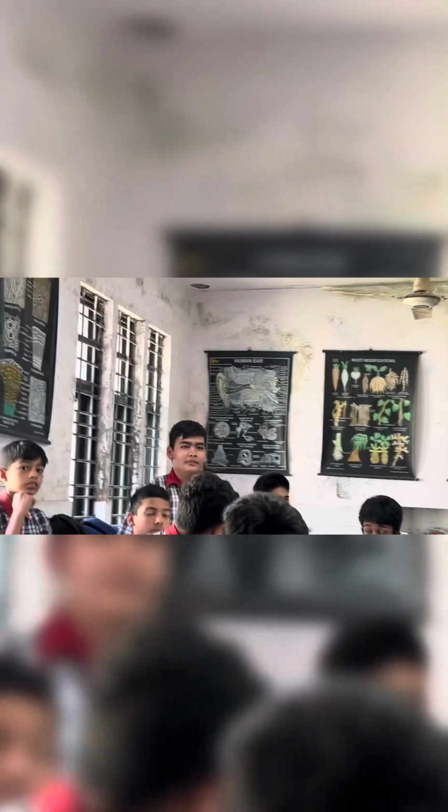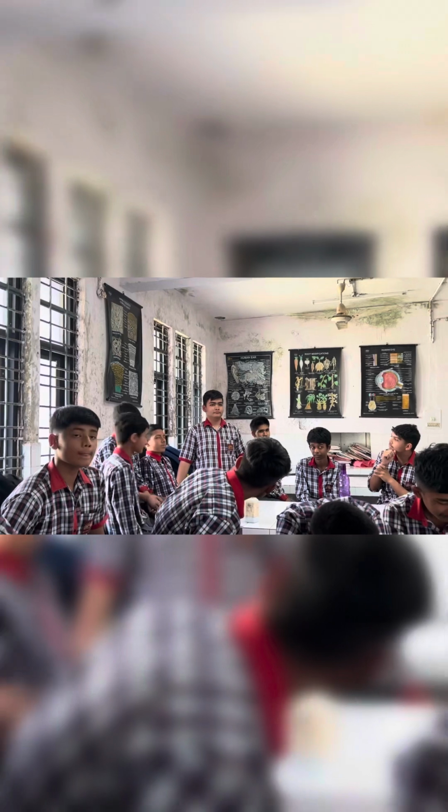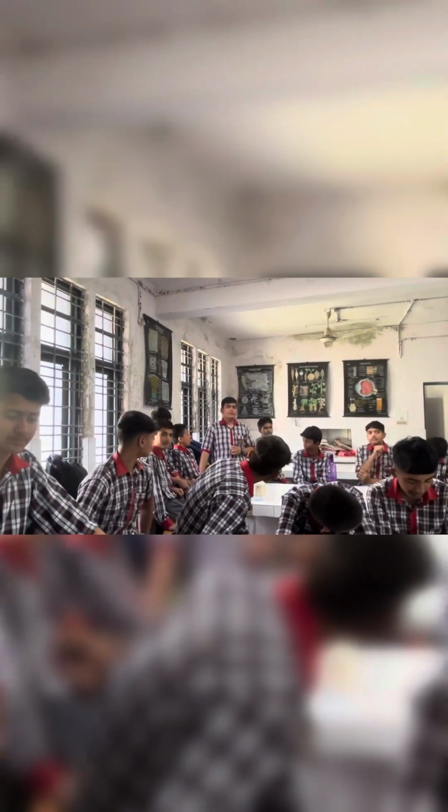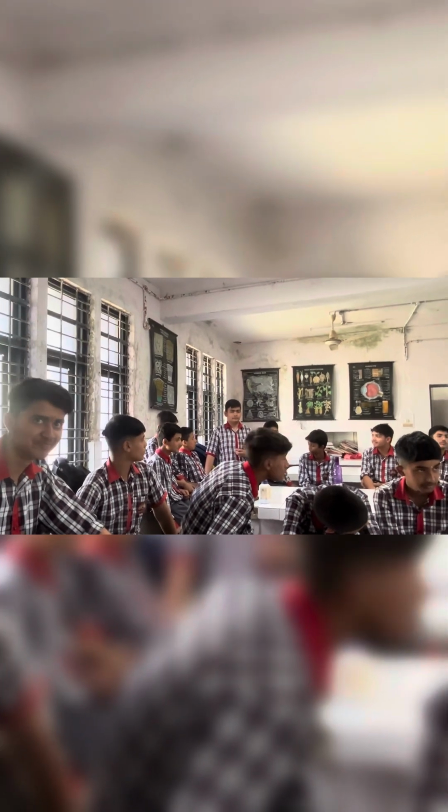More reactive displacing the less reactive one. In this reaction, which one is more reactive? Iron is more reactive than copper. Good.